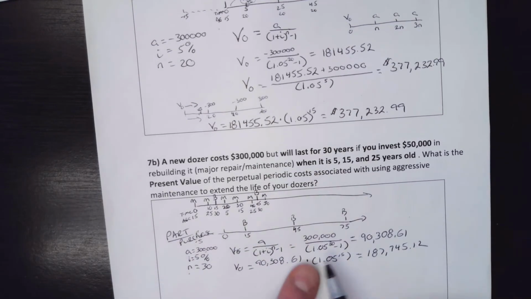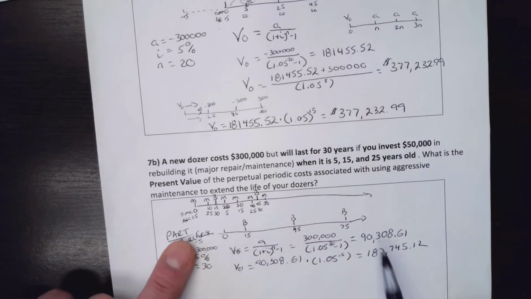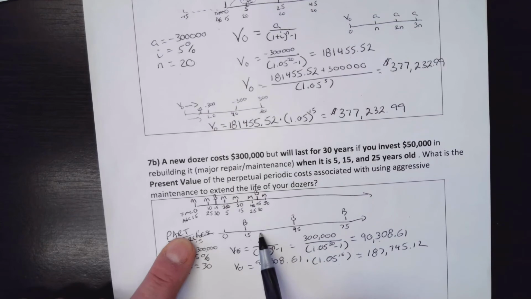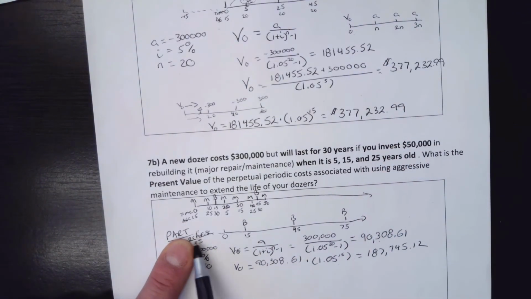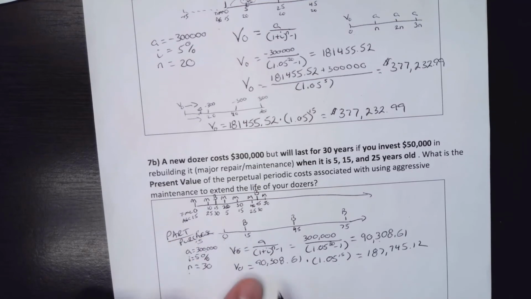Okay, first we crunched all these 300s into a single value. We then thought about where that was in time. It was at the beginning of the first cycle because this is what our equation looks like. And then to bring it over to 0, we compounded it 15 years and got our 187.